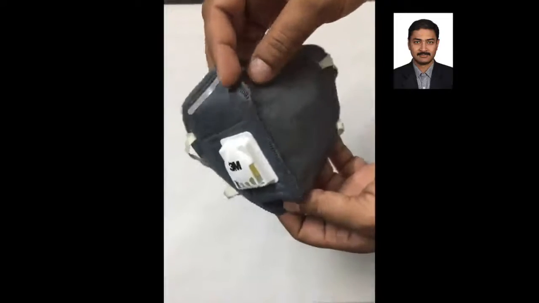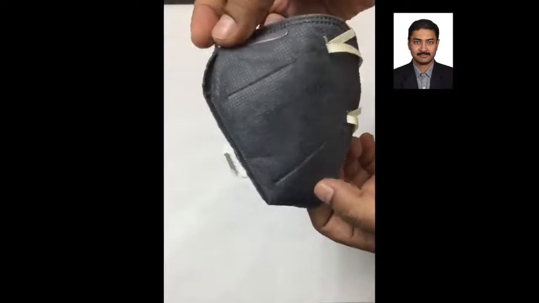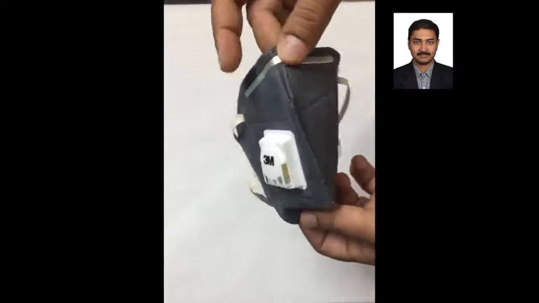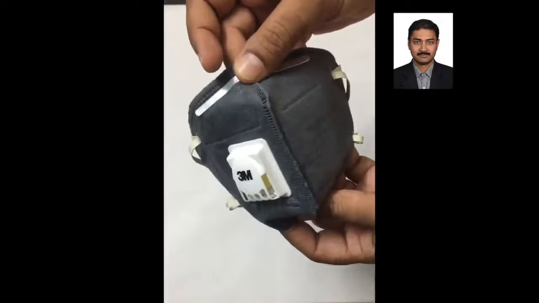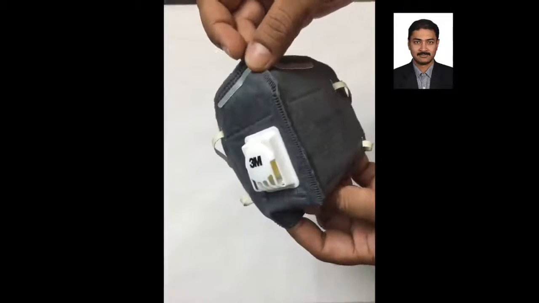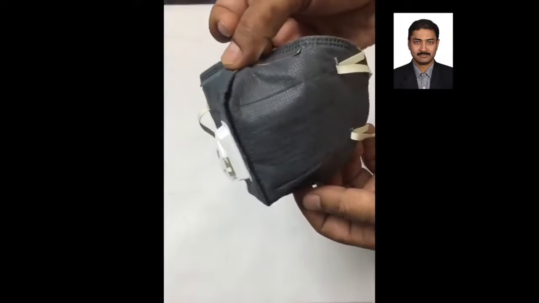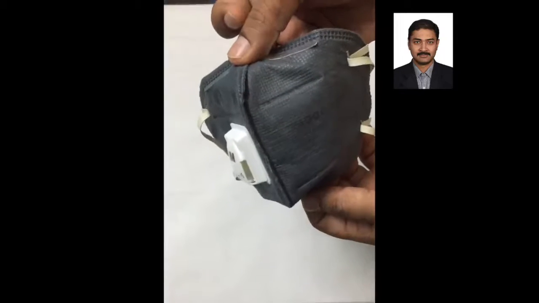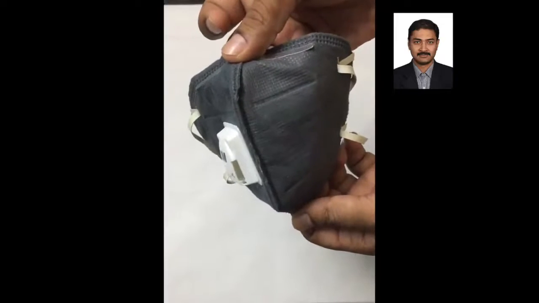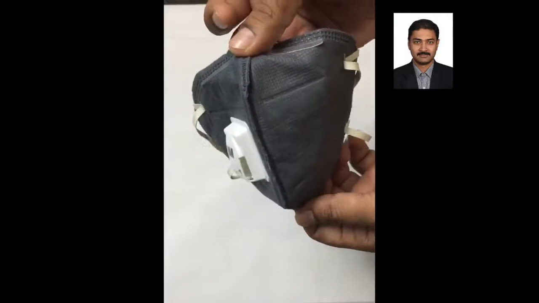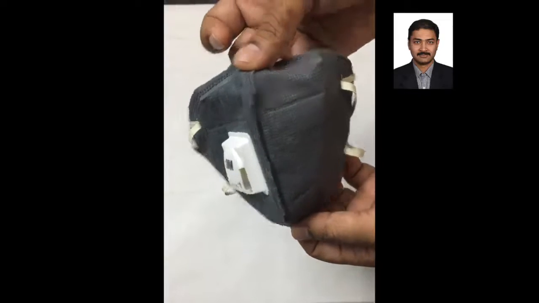Now, in these kind of masks, what you should be looking at is the rating. N95 is a very generic term that is used basically for measuring dust protection and not exactly virus or any biological particles. So look at the FFP rating, whether it is FFP1, 2 or 3. The ideally recommended FFP rating is FFP3, but even FFP2 gives you almost 94% protection.